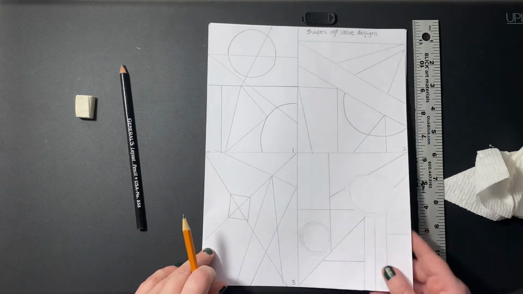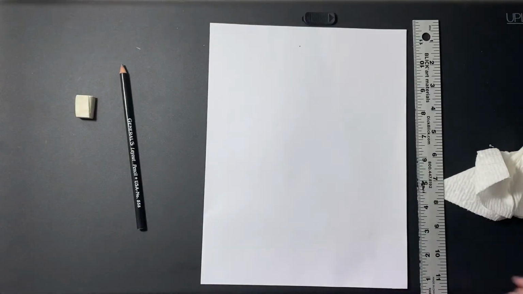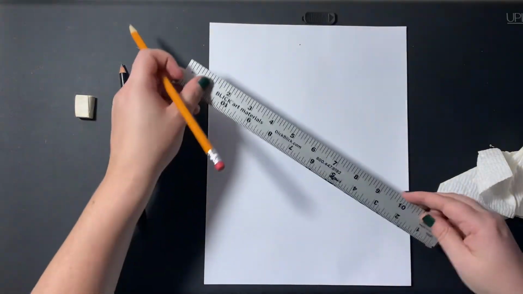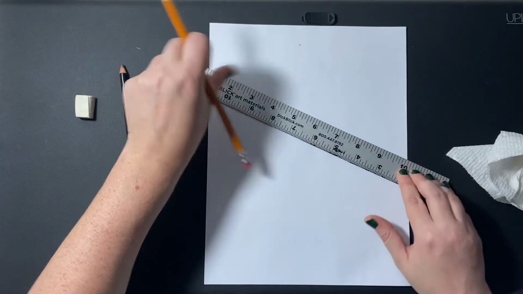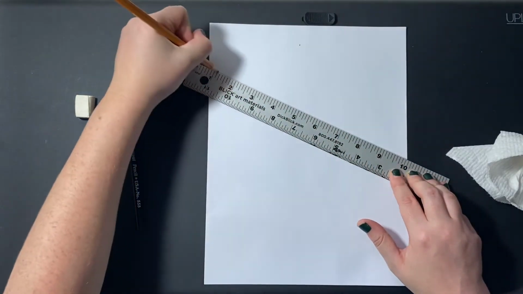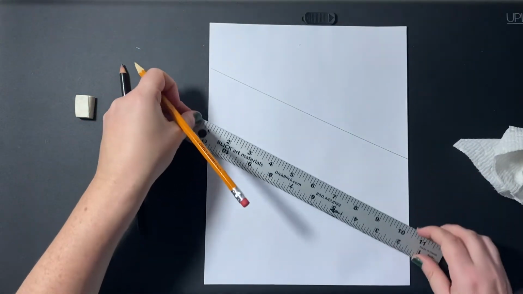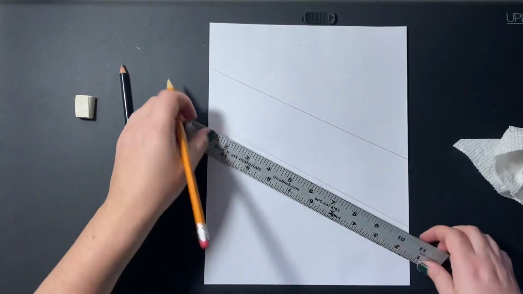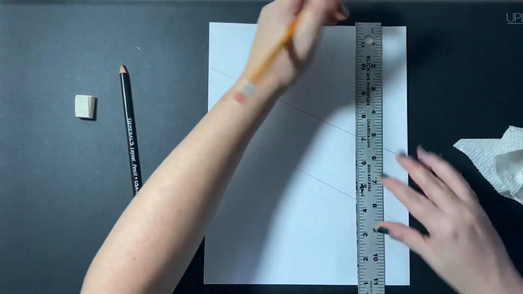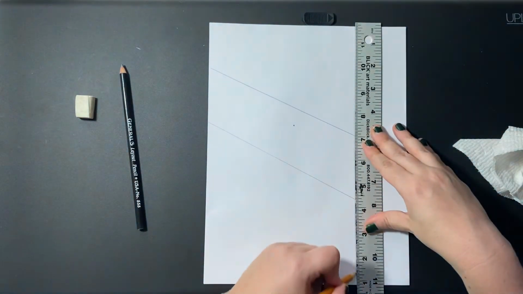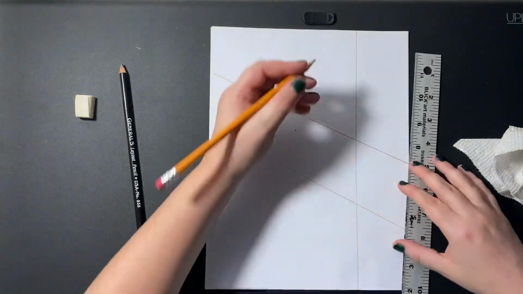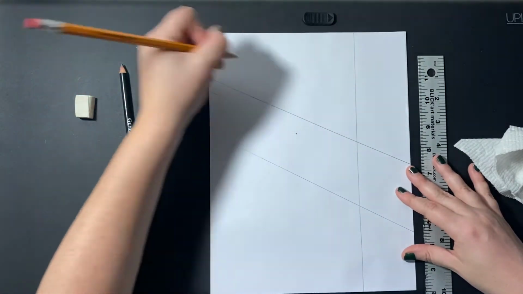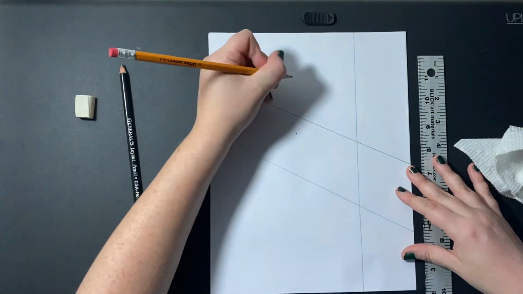So what I'm going to do now is draw my final design. I'm going to take my ruler and draw some straight lines across. Maybe a straight line this way. And I want a circle in there, so I'm going to freehand a circle just because that's what I normally do. But if you trace your circles, that's fine.